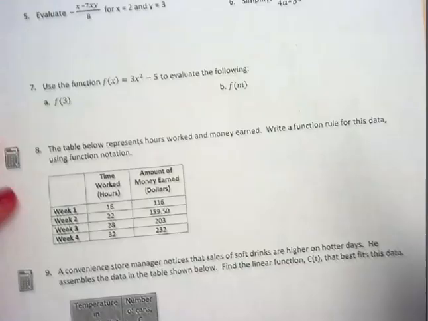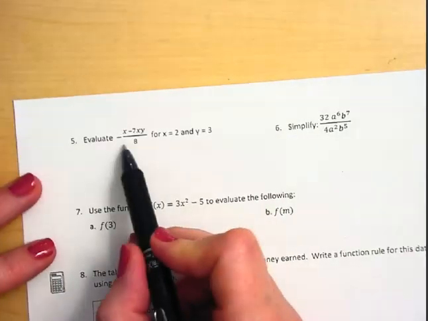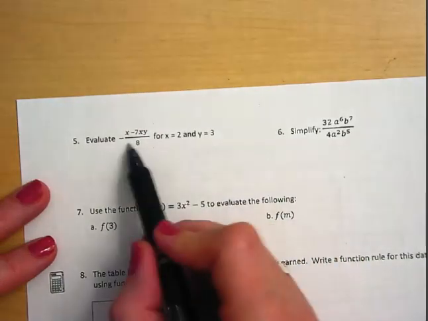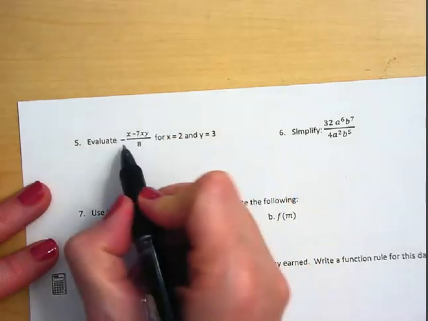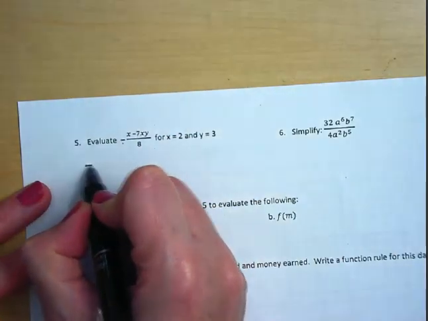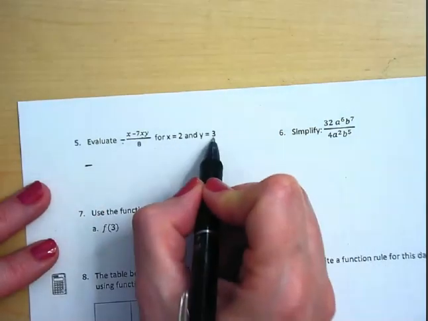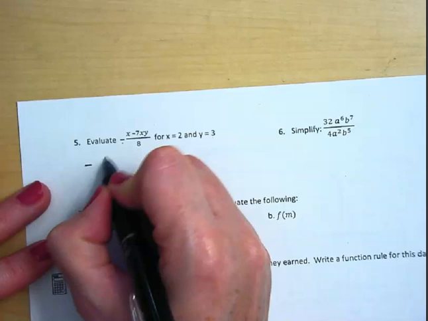On the back, we have some review problems from our previous units. Here we are plugging in the given values and then simplifying. So I have this negative that's in front of the whole expression or fraction. I'm going to plug in 2 anywhere I see an x and 3 anywhere I see a y.